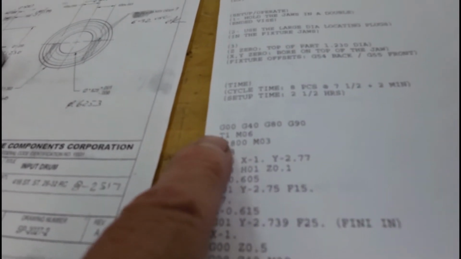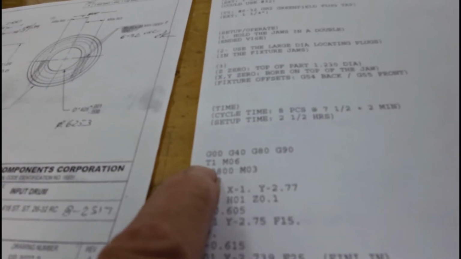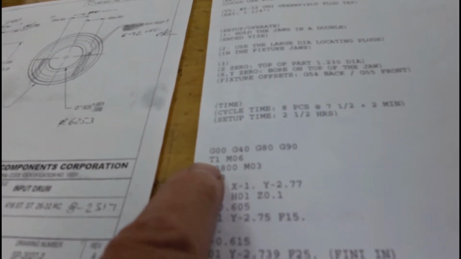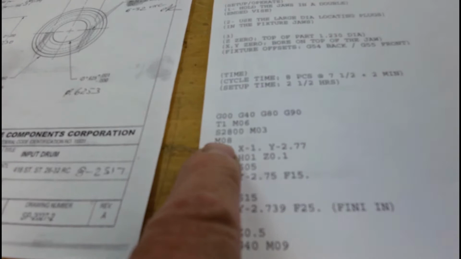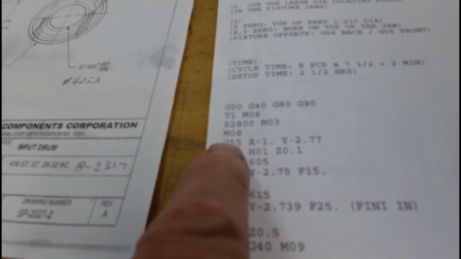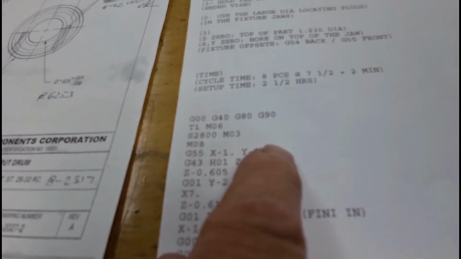The next line tells us what tool we're going to use, obviously T1. Our nice notes and our programming numerically work this way. We're using T1, tool 1. M06 is representative of a tool change. The next line, we're going to have a spindle. The machine needs to know how fast and what direction. We're going 2800 spindle, and we're going in an M03 direction, which is clockwise. The next M code, like I said before, we can only do one M code per line. M08 is coolant on. The next line is a G55. It's telling you to read the work offset sheet and to go to a position.